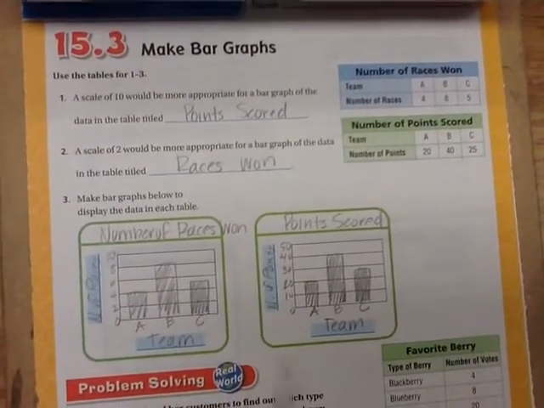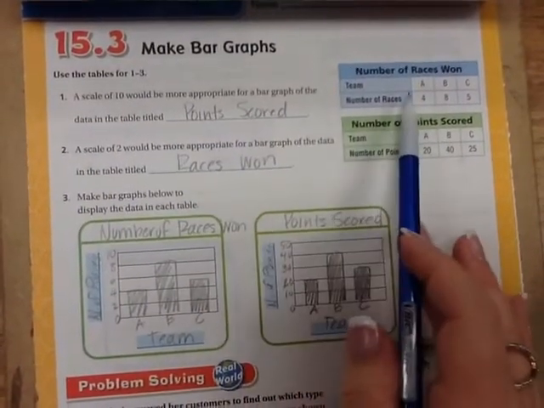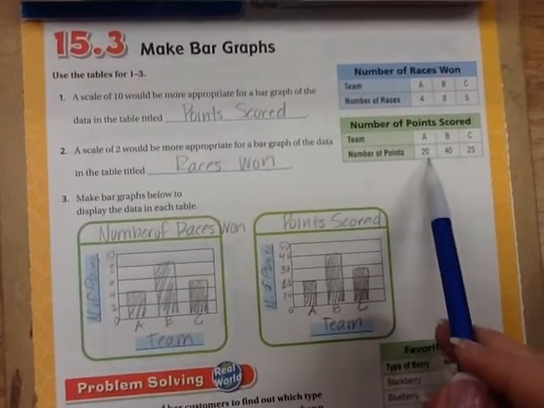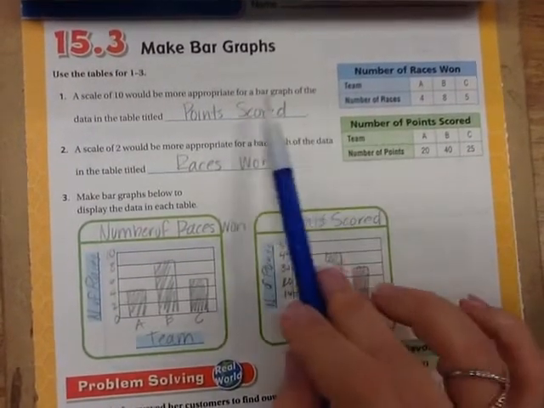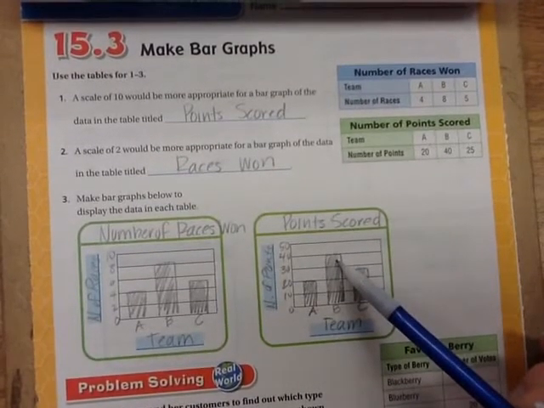Okay. Number 1, a scale of 10 would be most appropriate for the points scored. Look, why? Because it's 0 and 5. And especially when your data points just start at 20, it's better for you to do that. Okay, especially when I've gone down and done this right here.